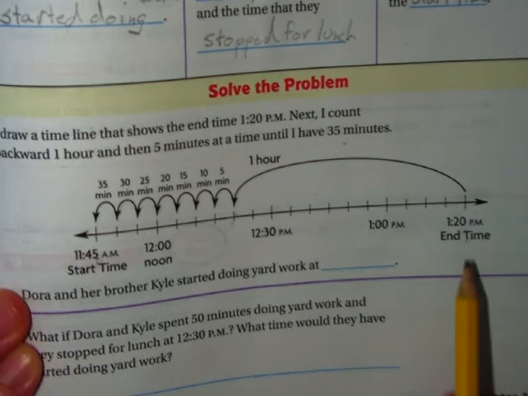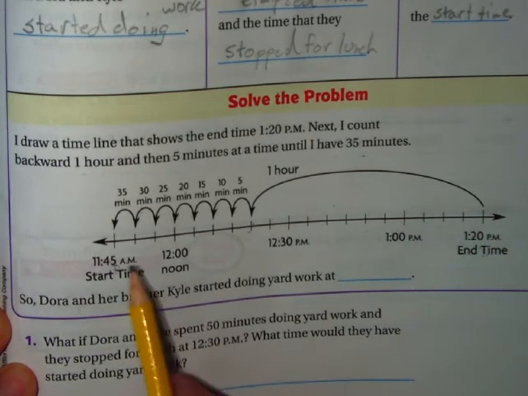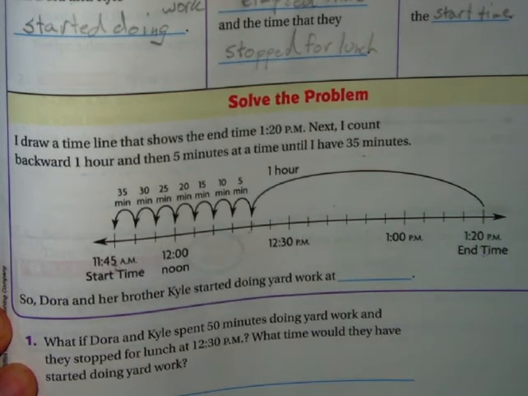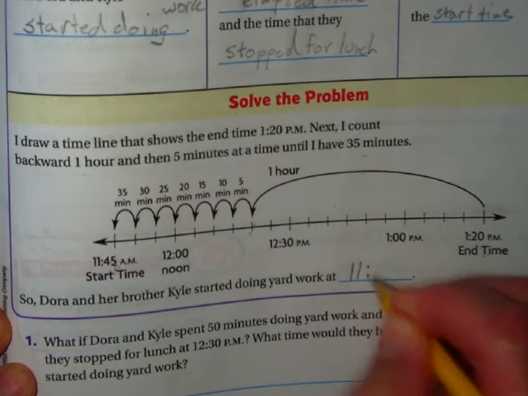So it is an earlier time. So Dora and her brother Kyle started doing work at 11:45.